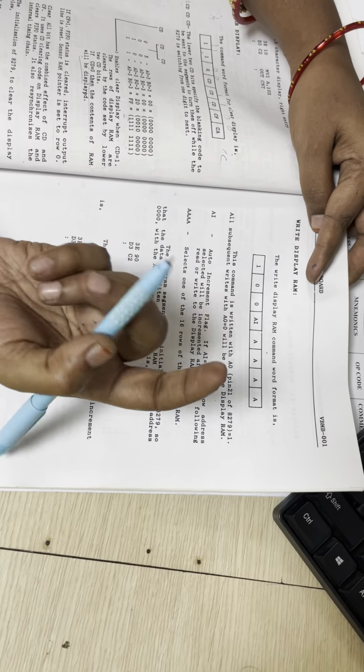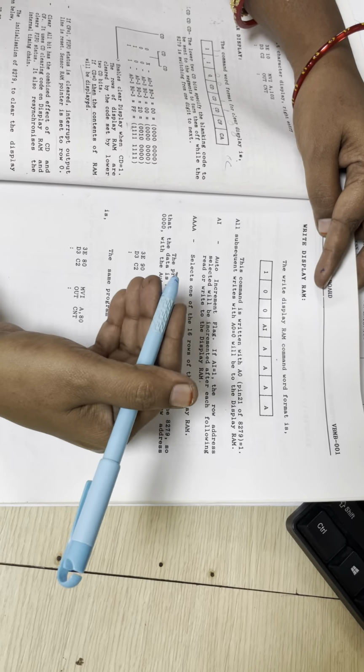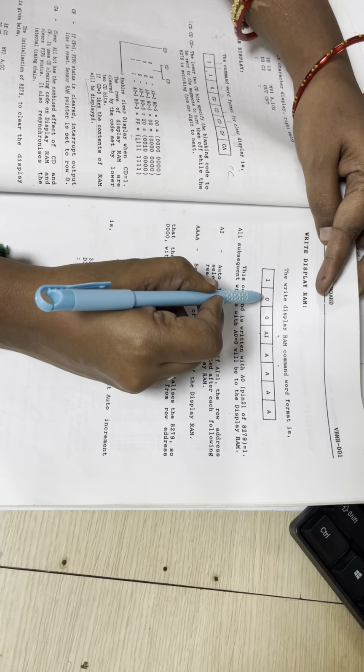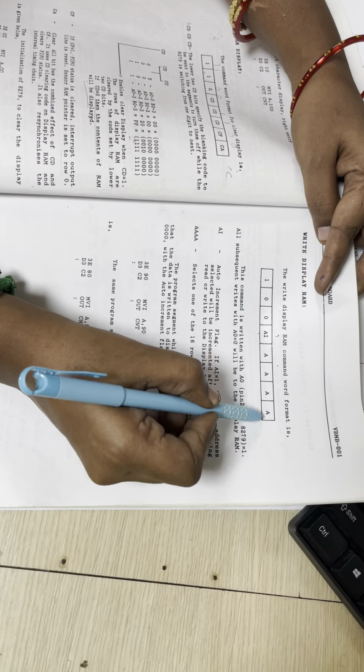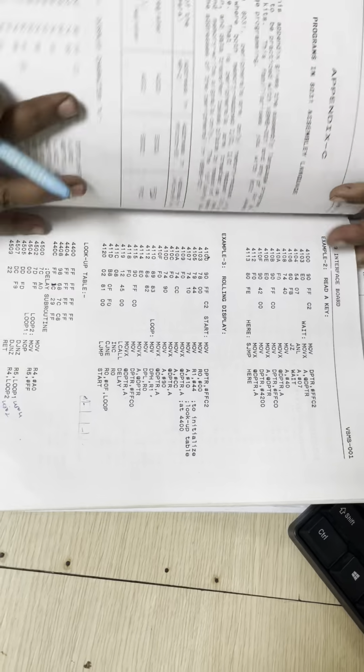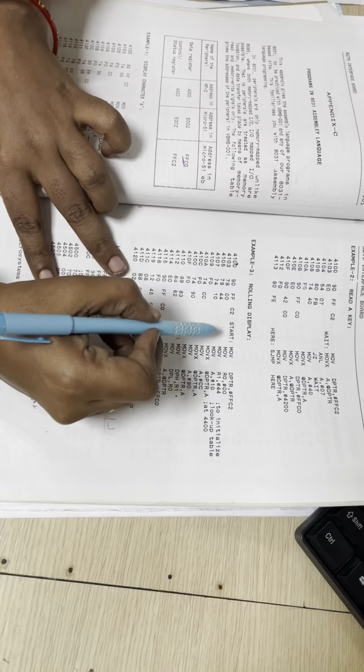And then the third step, I need to write the display RAM. I'm giving a 4 character, which means automatically the next character should get incremented. Further I need to give this a 1, so it will become 1001 and 000. So it will become 90. So these are the 3 control formats I need to set initially, and we'll see the program.